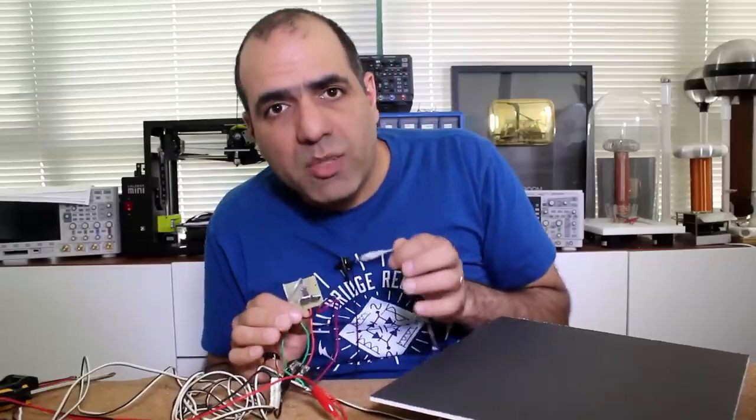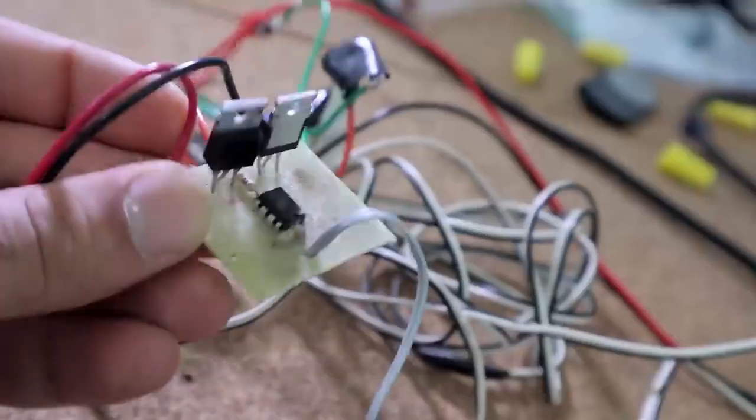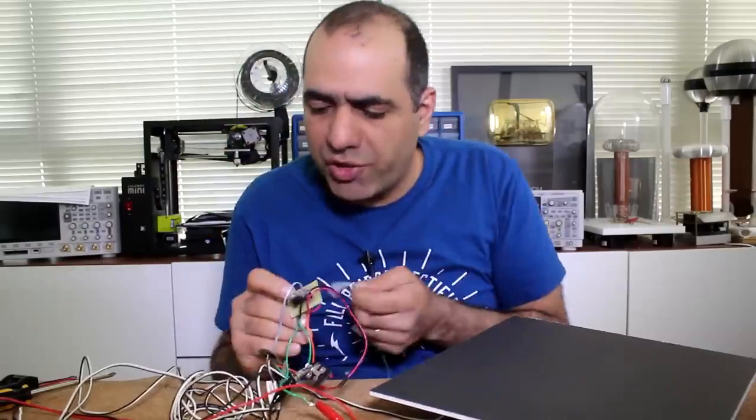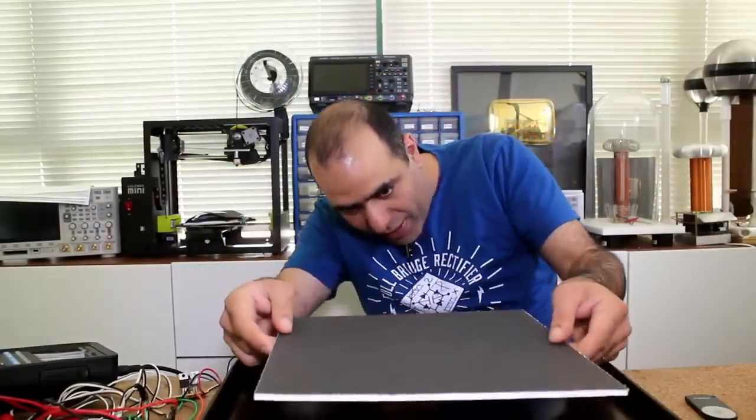Now we have to drive the speaker, and you can use an audio amplifier if you have one, or in my case I have designed my own circuit a while back which I can drive from any audio jack or a function generator. Now we can attach the magnet of the speaker to a steel pan so it doesn't move around.